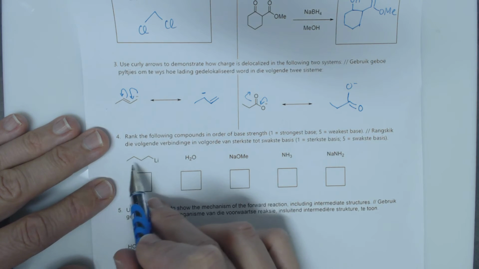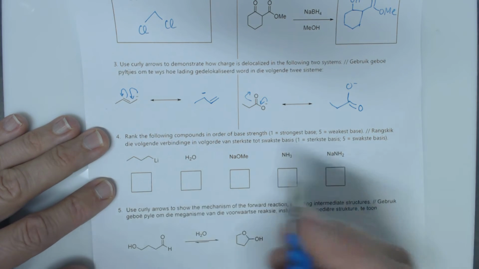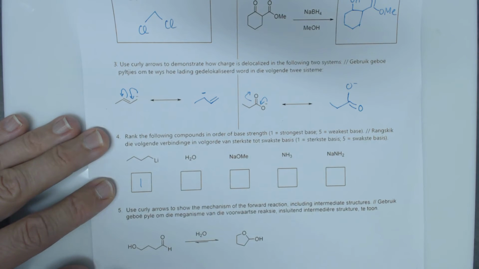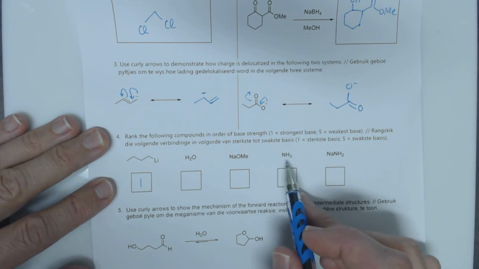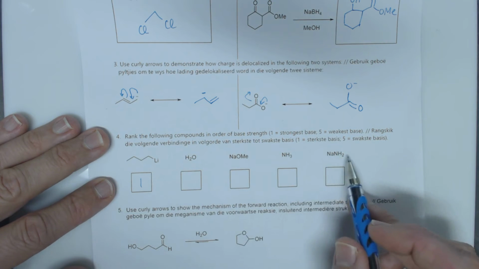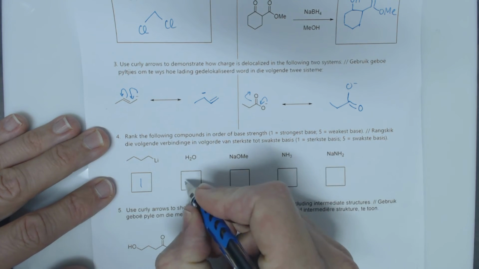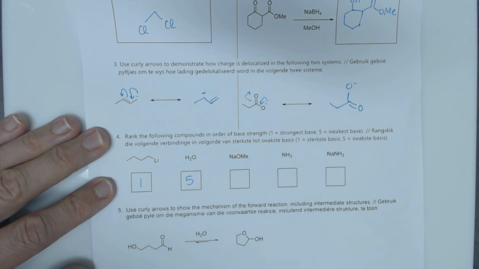So this is about 45. This is going to be the strongest base out of all of these. And then water is certainly the weakest out of those. Ammonia is a base. This is an O-, it's definitely a base, and this is an N-, it's definitely a base. So those two should have really been like the easiest ones to have identified.